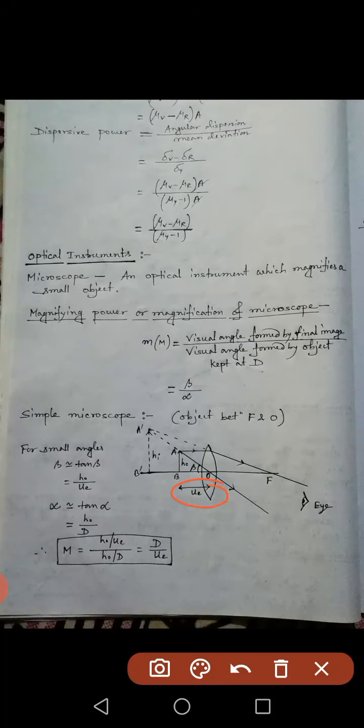U means generally object distance from the lens. So since this is the object, this is the object distance, UE I have written. E is actually for eyepiece, but in this particular case, though eyepiece and objective are not separated, anyways you can give the name only as U, or you can give UE, so that in the next case when we discuss about compound microscope, you will not have confusion. So that is why I have written UE here. Okay, so this is perpendicular h naught by base UE. So this is for beta.